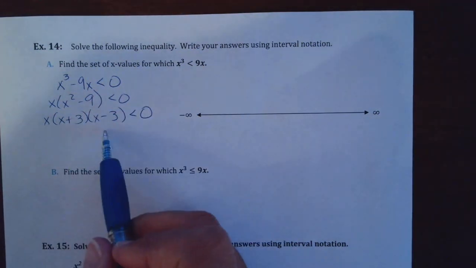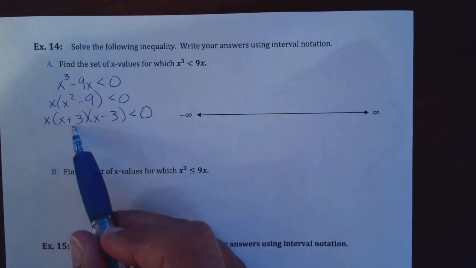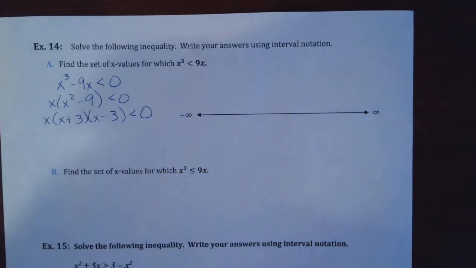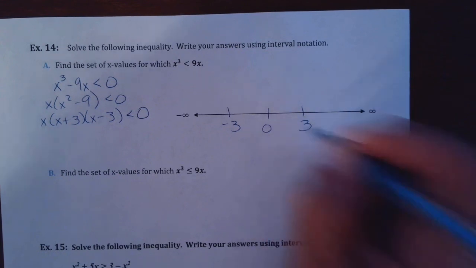Okay, all of these have a multiplicity of 1. So we're going to have a root at 0, at negative 3, and at 3. Right? Set each of those equal to 0 and solve. So negative 3, 0, and 3.